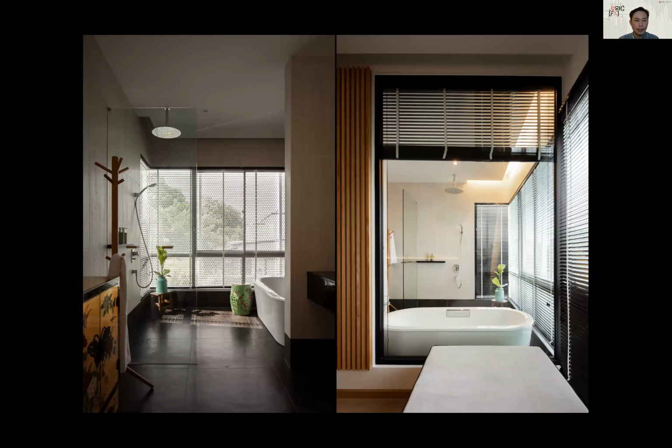And on the left is where the master bath is, and you will see that we use a little bit of perforation on the exterior so that it filters out or cuts out the western sun and also the heat.